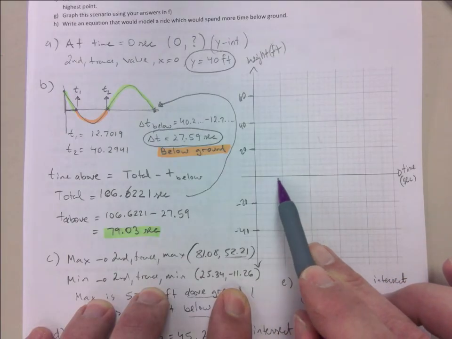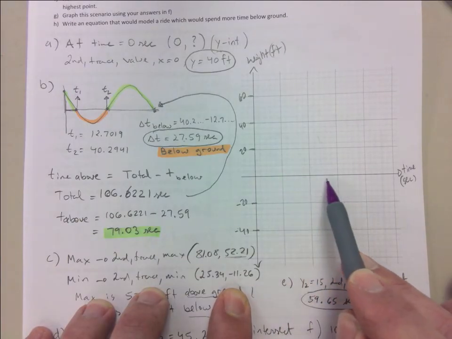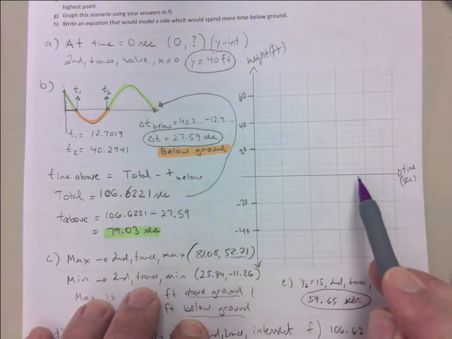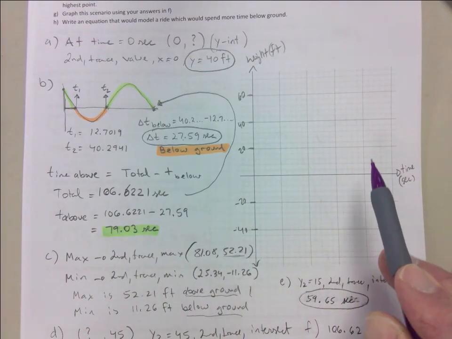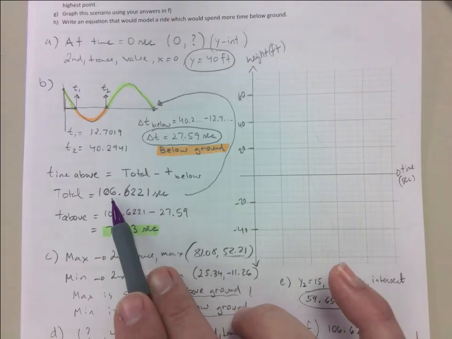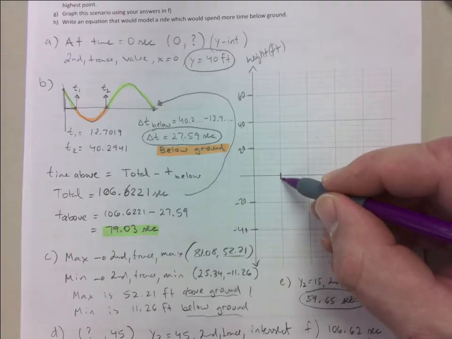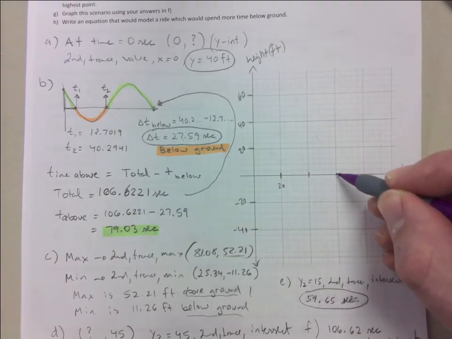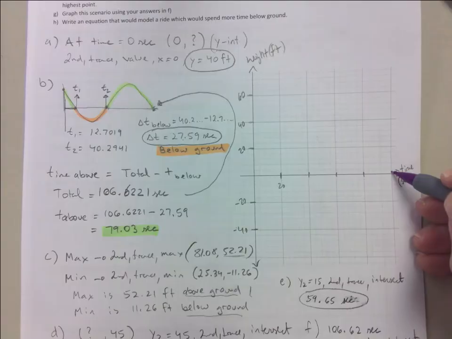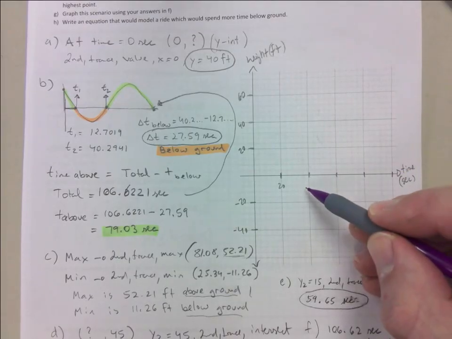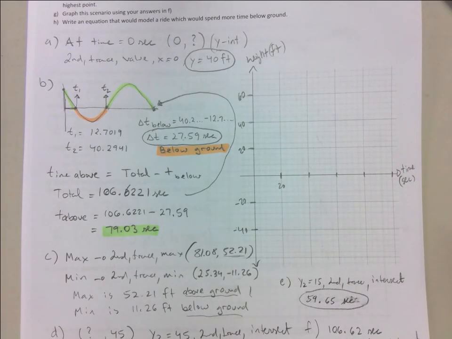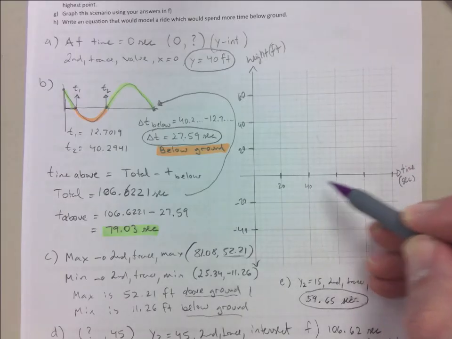In terms of the x value, how far out do I need to go? What's the furthest I need to go? It's the total travel time, right? Which is 106. So let's see if I can make this work. If I go up by 20s, 20, 40, 60, 80, 100, I'm gonna make it work.